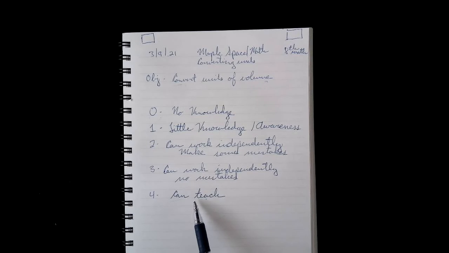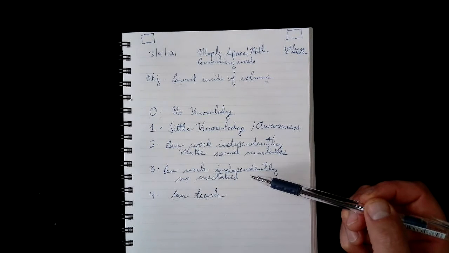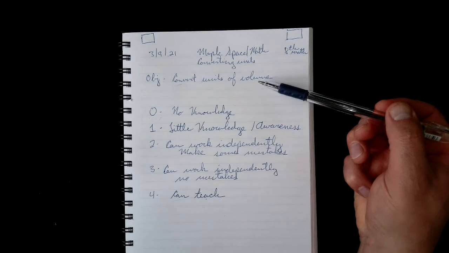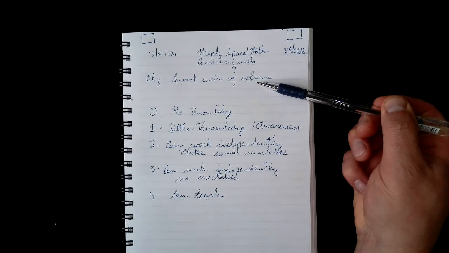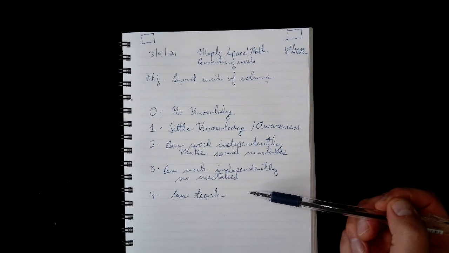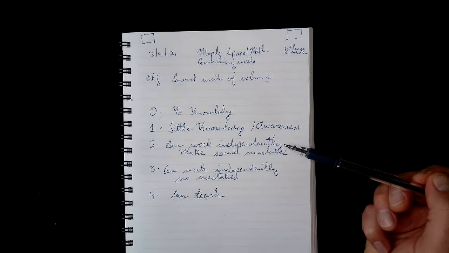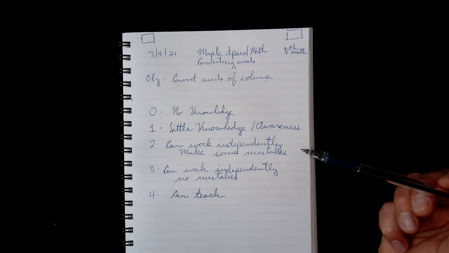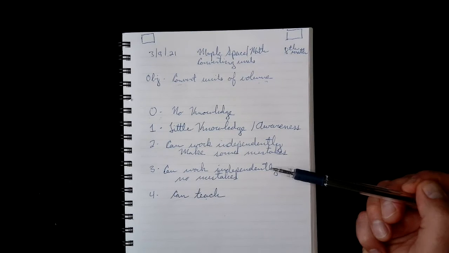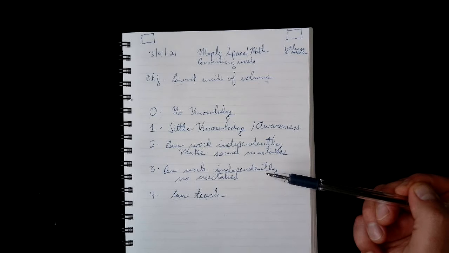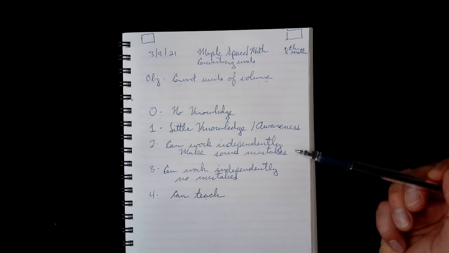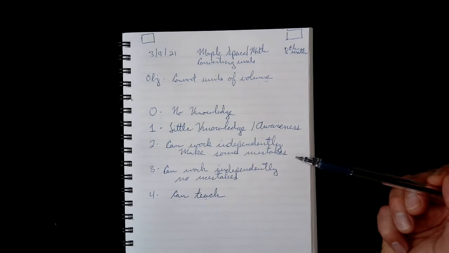And this is really the highest level of knowledge, is when you can go through this process, you can take this objective, and then you're able to understand it well enough that you can now convert that knowledge to somebody else. So I'm able to explain it correctly to somebody else. If I'm at a 3, I can do it, but I can't explain it. Number 4 is I can explain it.